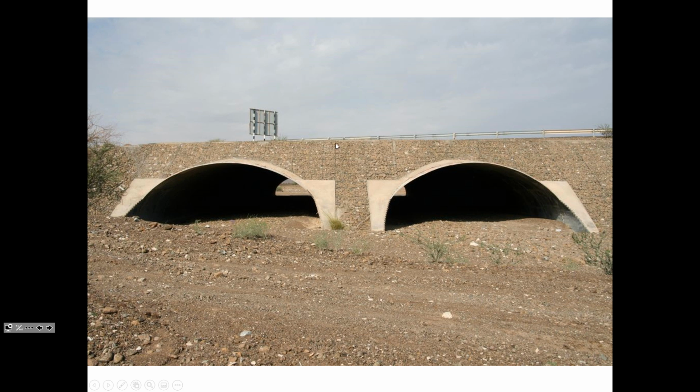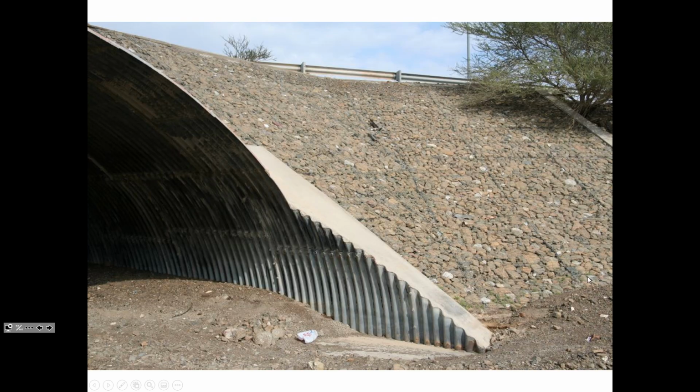And you can see they've armored the face of the side slopes there so that it doesn't get scoured away. See how they've got chain link and rock? Because they expect that it's very possible there could be overtopping. In addition to the flow through that barrel, it could be going over the road, and they don't want this to get scoured. So this is kind of like a permanent solution for water flow under that road.